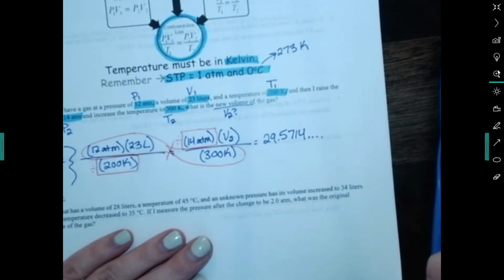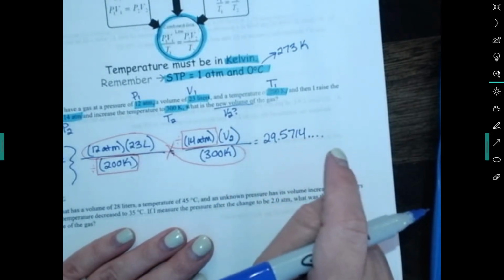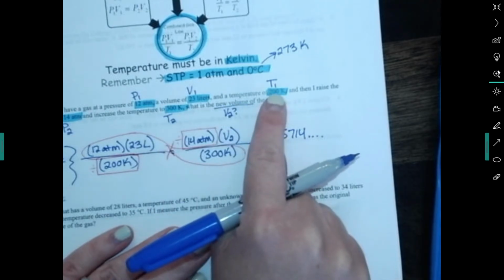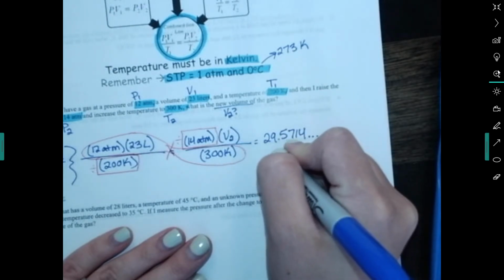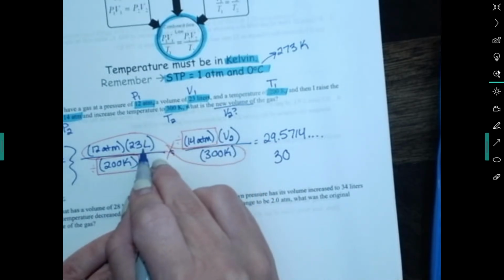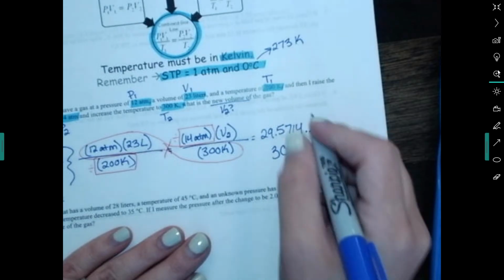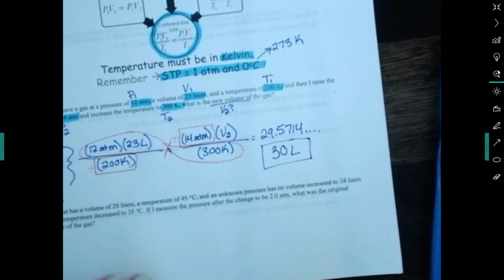Okay, how many sig figs do I need? Looks like I have only one sig fig here and here. So how do I round this to one sig fig? I'm going to have to round it to 30. And then what are my units? Well, this is volume. The volume over here was in liters, so this one will be in liters. Okay, that's how you do it.